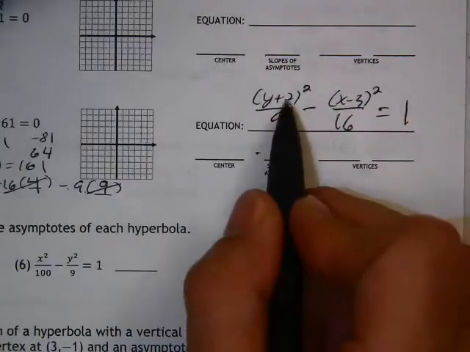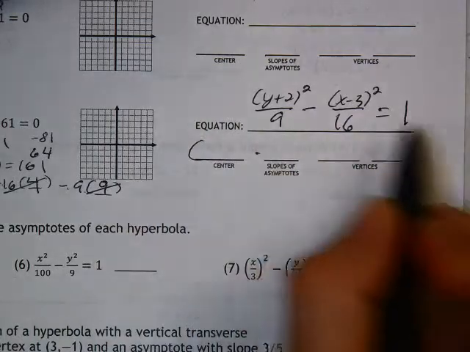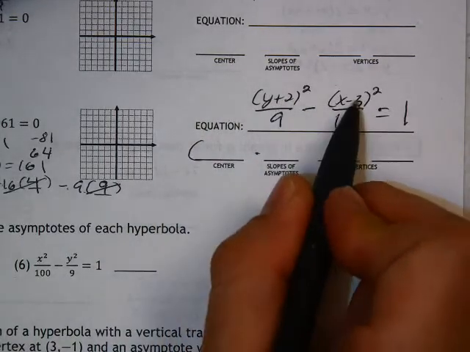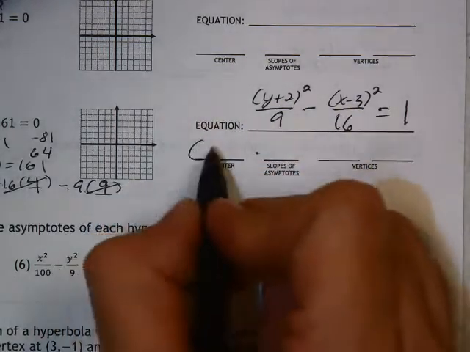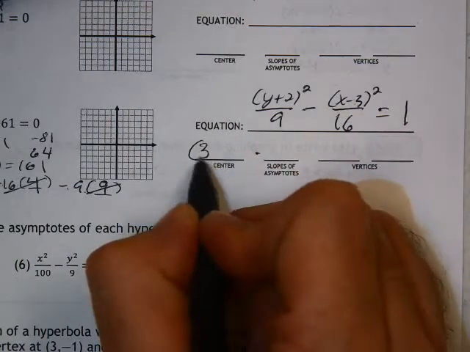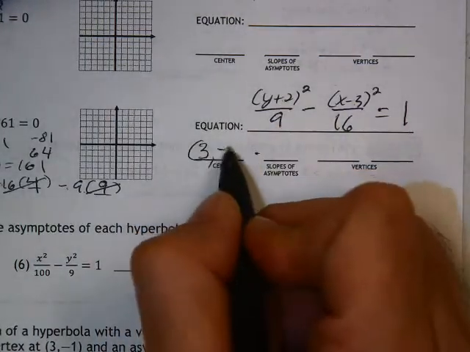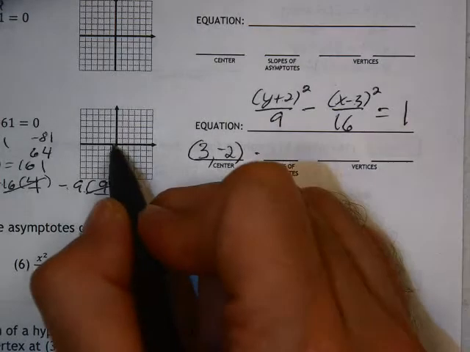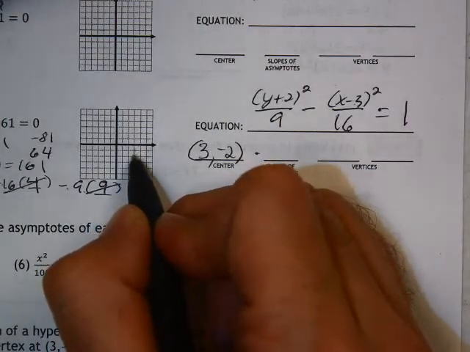So my center is the opposite of these two, and be careful here because a lot of people will just want to put this first and this last. Whatever's with the x goes first. Minus 3 becomes positive 3. Positive 2 becomes negative 2. So my center is at 3 and negative 2.